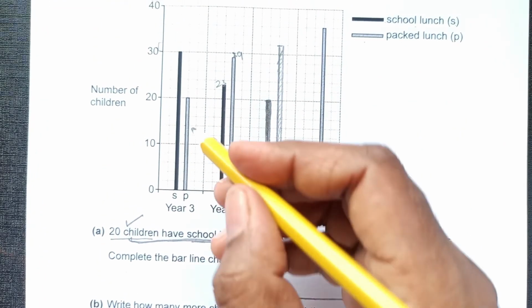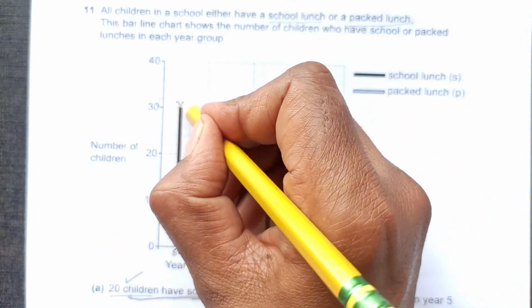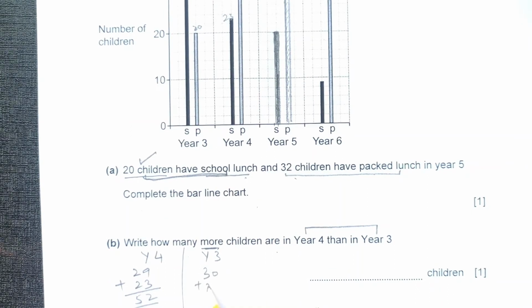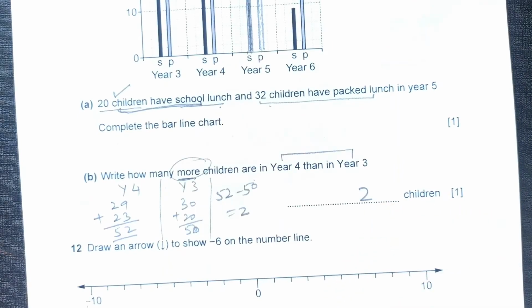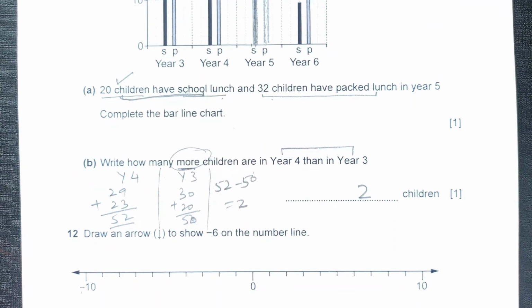And in year 3 we have here, this is 20 and this one is 30, looking here. So 30 plus 20, which is 50. And the question is how many more children. So that means we need to find out the difference. So how many more children are there? There are 2 children more in year 4 than in year 3, right?